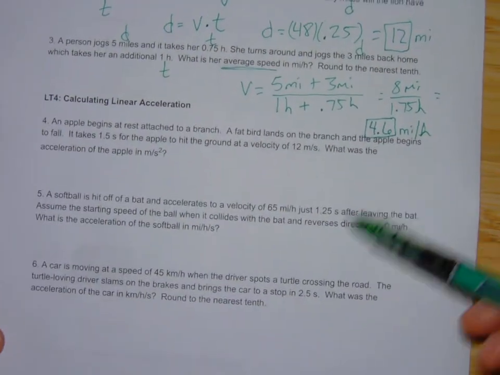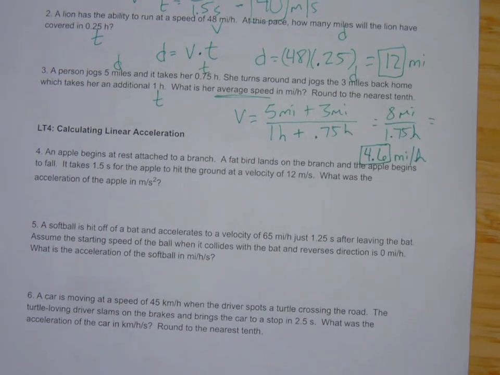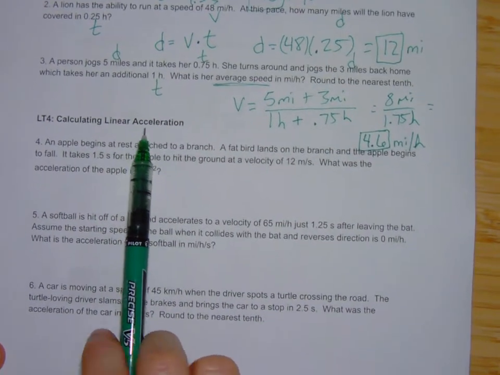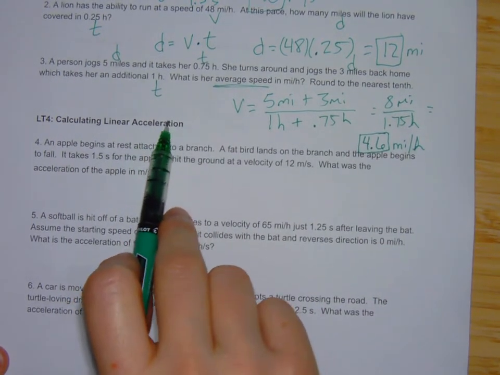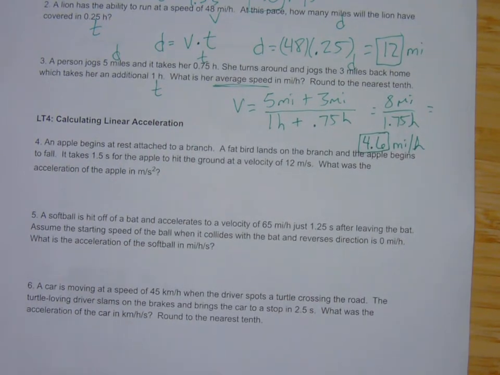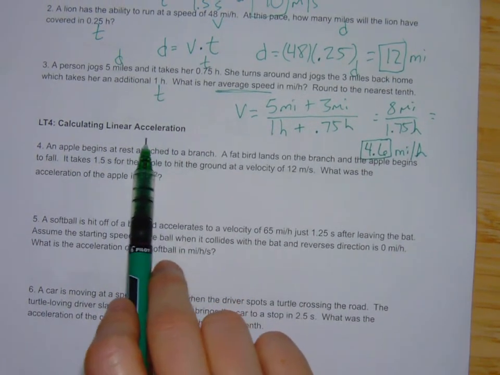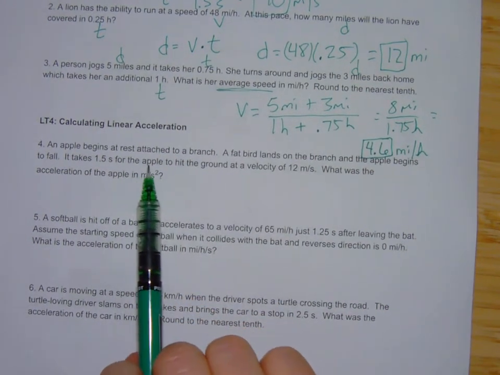Alright, switching gears a little bit. That was all speed and how far, time stuff. Now we're looking for acceleration. Remember, acceleration is how fast or how slow you speed up or slow down. So like how long does it take? It's a rate that you change your velocity. There's more things to look for now.